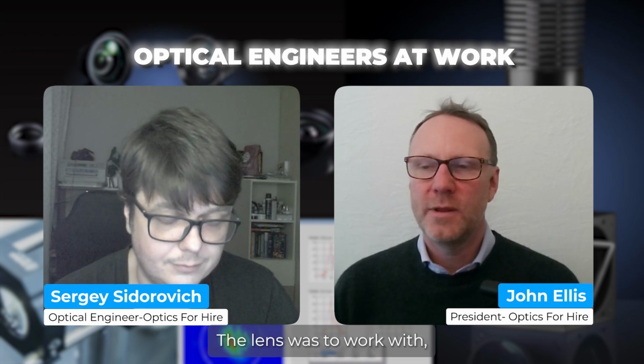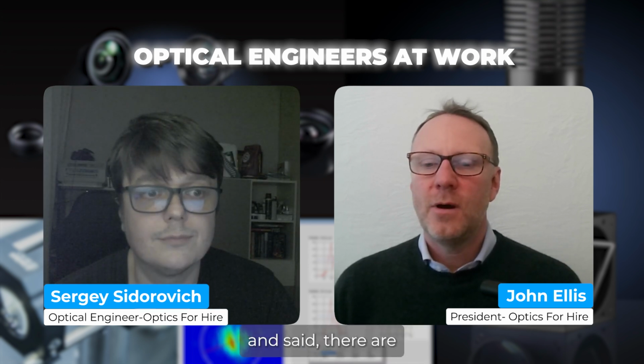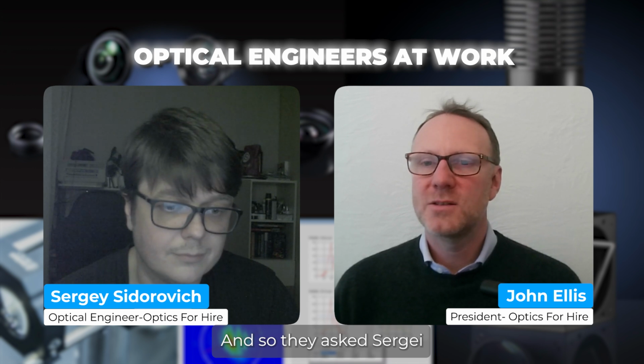The lens was to work with a liquid lens, and their application was looking at different kinds of small codes, barcodes and QR codes. And in my recollection, our customer came to them and said, there are these new QR codes on the market. They're extremely small. Could we use the same optical system to read them? We would maybe change the object distance. Maybe we'd use a different camera, but we're wondering, could we use the same lens stack and combination to read them? And so they asked Sergey to help them figure out the answer to that question.